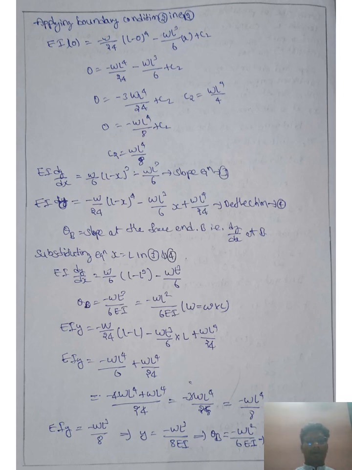Again we take the slope: E I d y by d x equals W by 6 (L minus x) cube minus W L cube by 6. It is the slope equation, considered as equation number 3.